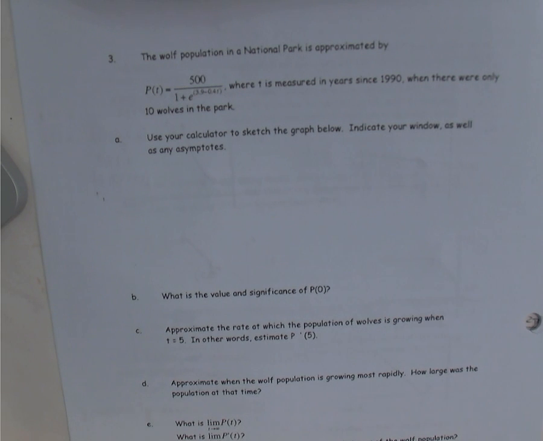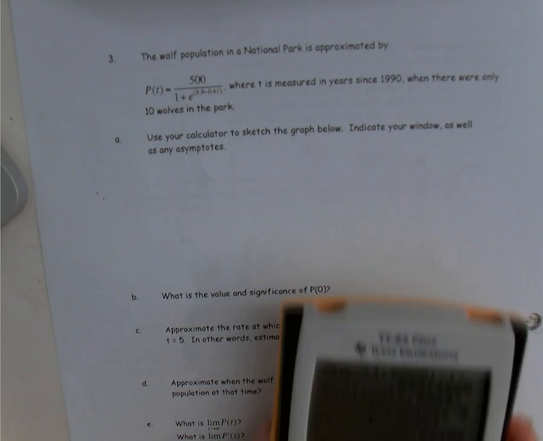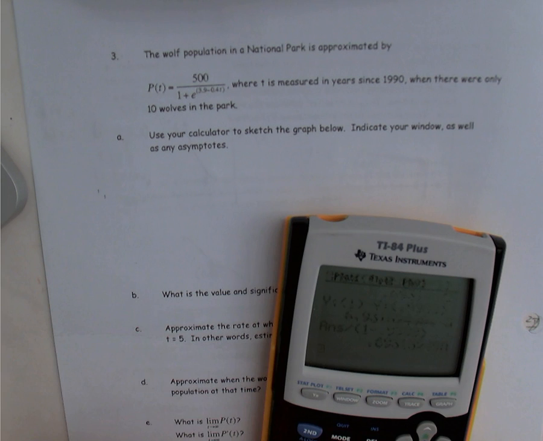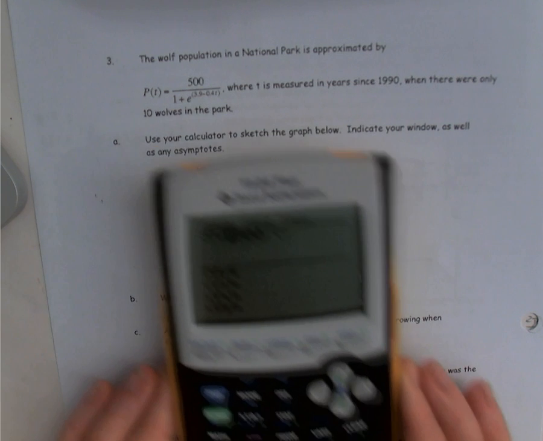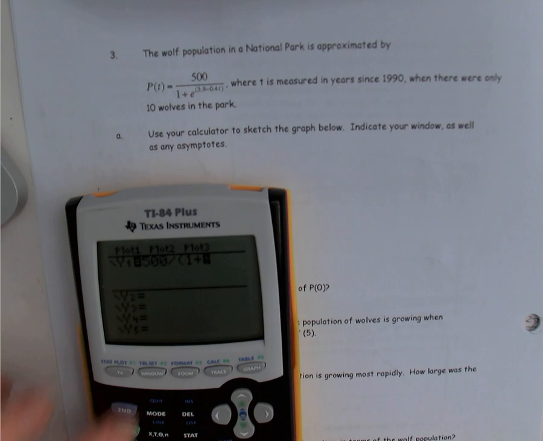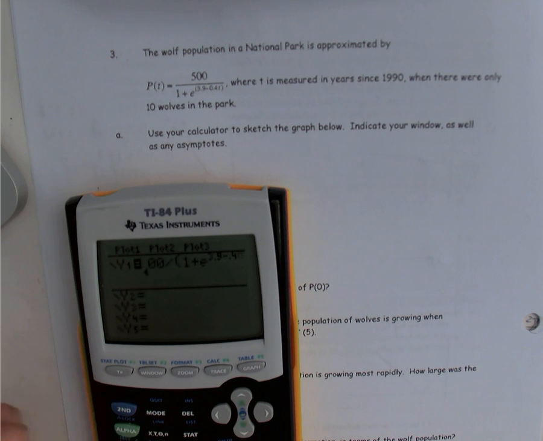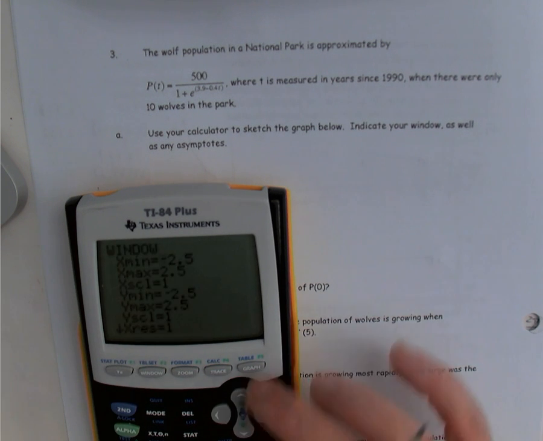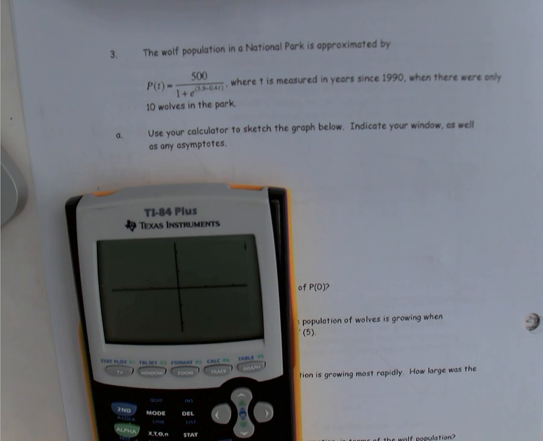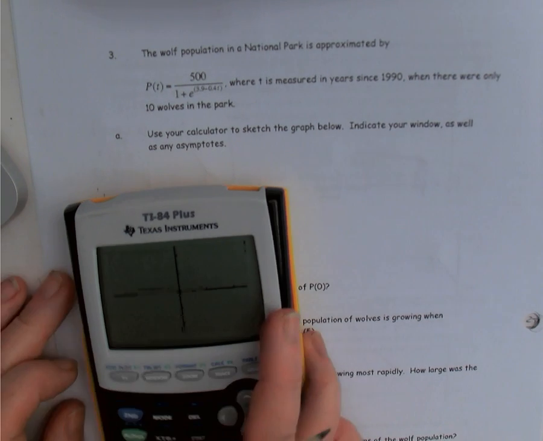Question 3 we did in class yesterday, and I need you to use your calculator to sketch the graph of this. So this is going to be 500 divided by parentheses 1 plus e to the 3.9 minus 0.4x, close parentheses. Now, when I go to graph this, I'm basically not going to see anything. So we need to do a little thinking ahead of time.